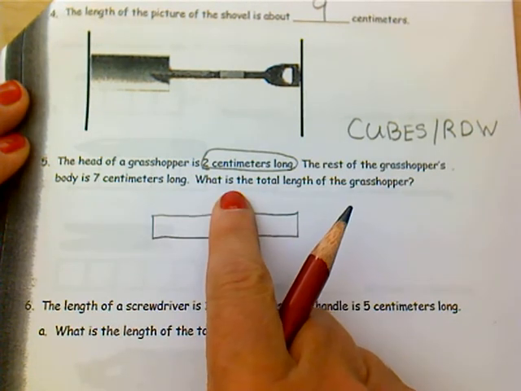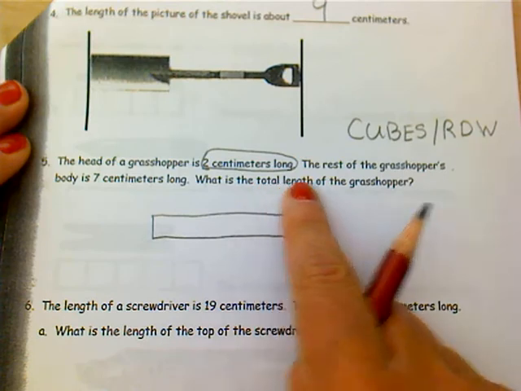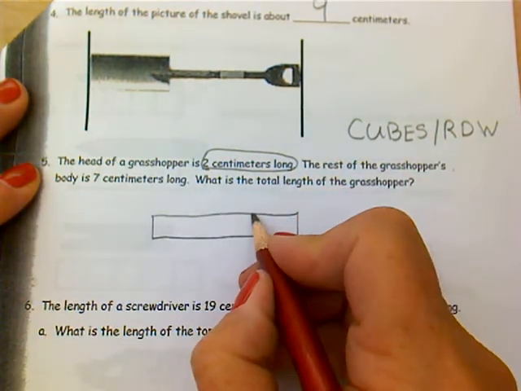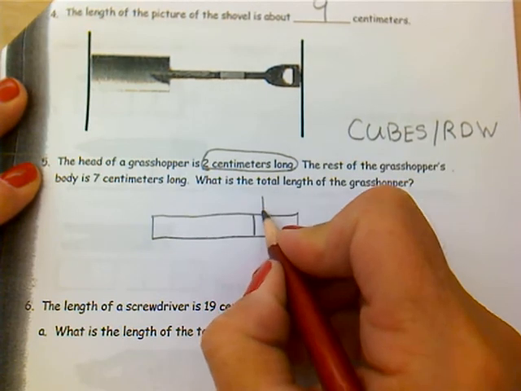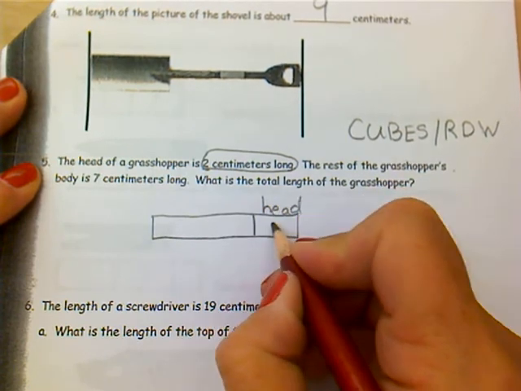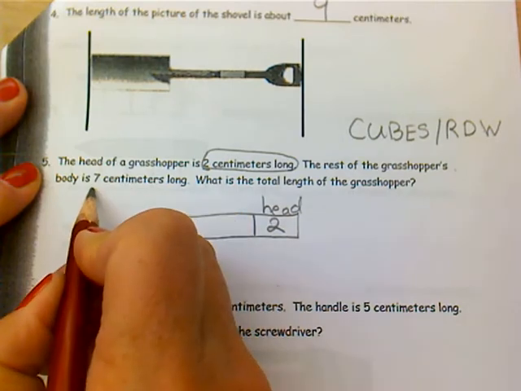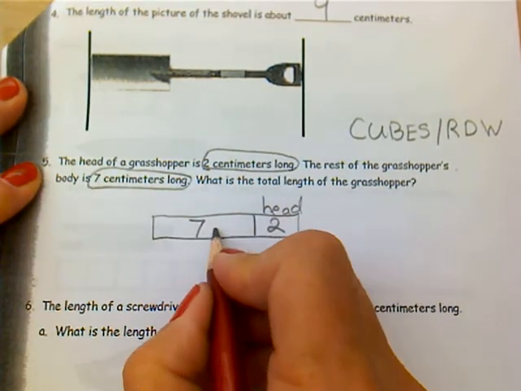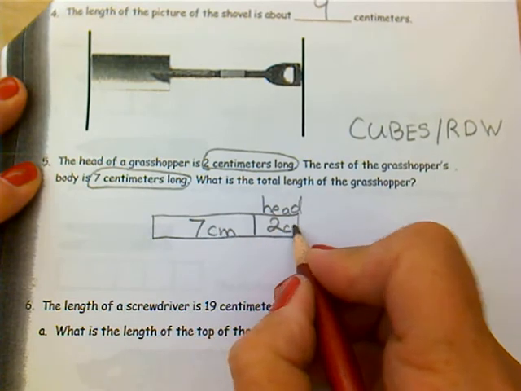So the head of the grasshopper is 2 centimeters long. The rest of the grasshopper's body is 7 centimeters long. So I'm going to say the head was 2 centimeters and the body was 7 centimeters. So the body was 7 centimeters and the head was 2 centimeters.